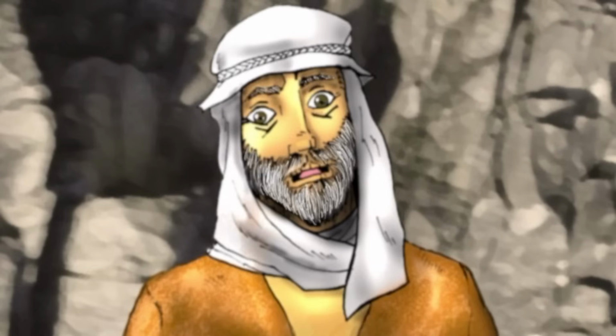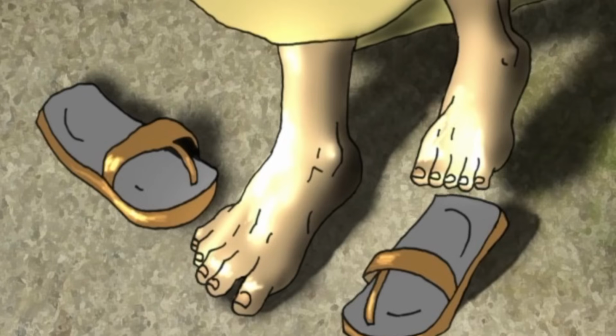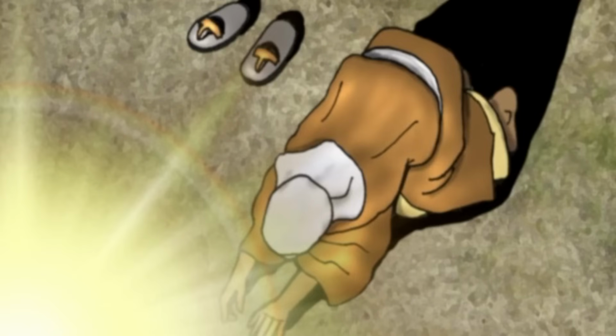Then God said, "Do not come near here. Remove your sandals, for you are standing on holy ground. I am the God of your father, the God of Abraham and Isaac and Jacob." Moses removed his sandals and hid his face, for he was afraid to look at God. God said to Moses, "I have heard the cries of my people. I have come to deliver them out of Egypt, into a land flowing with milk and honey. I'll send you to Pharaoh, that you may bring them out of Egypt."